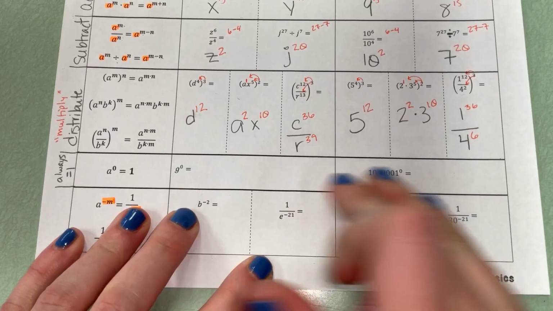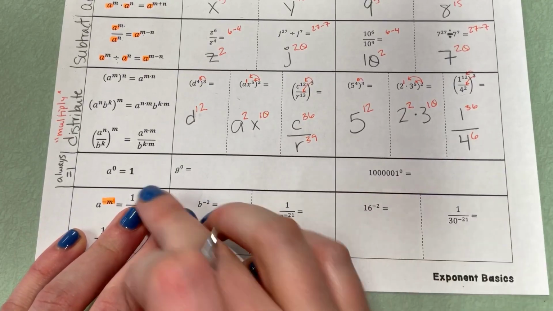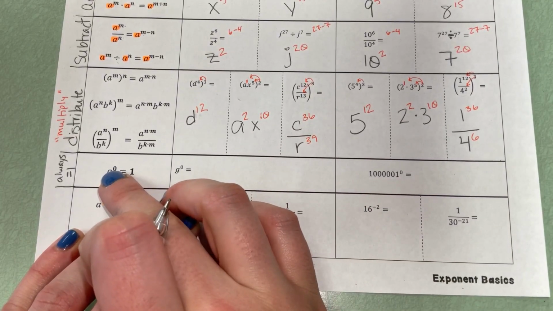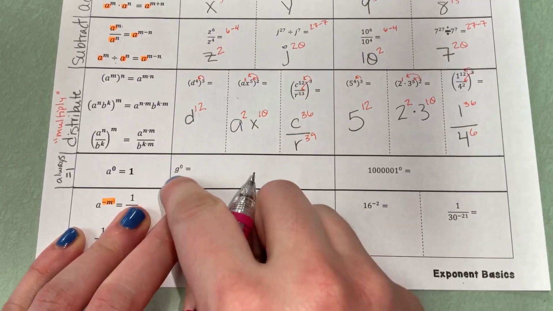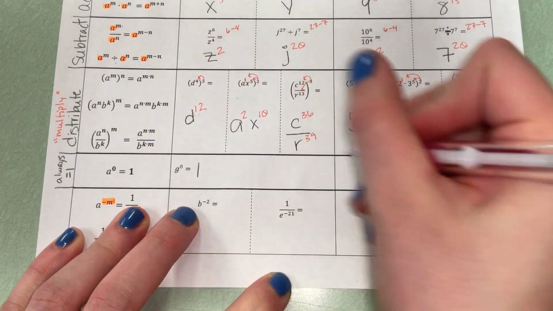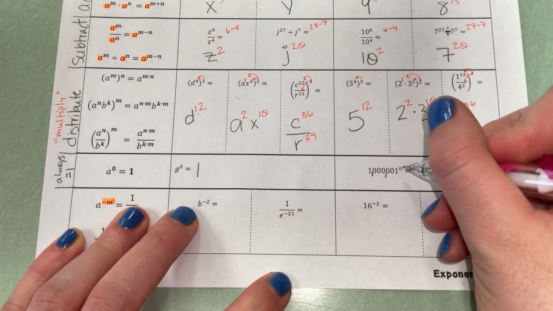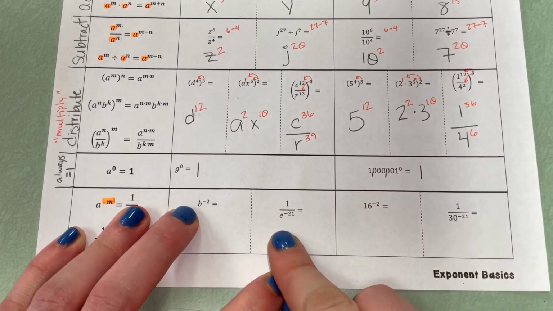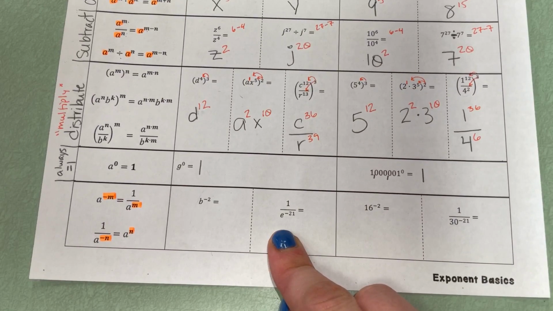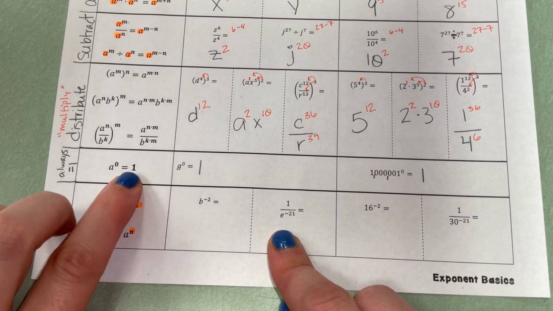All right, in the next row, this is the favorite row. This is the easiest row. Anything to the 0 power is 1. So g to the 0 power is 1. 1,000,001 to the 0 power is 1. All right, nothing crazy about that. Anything with a 0 power technically equals 1.